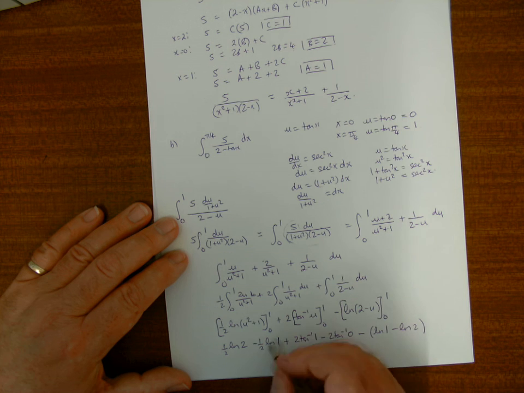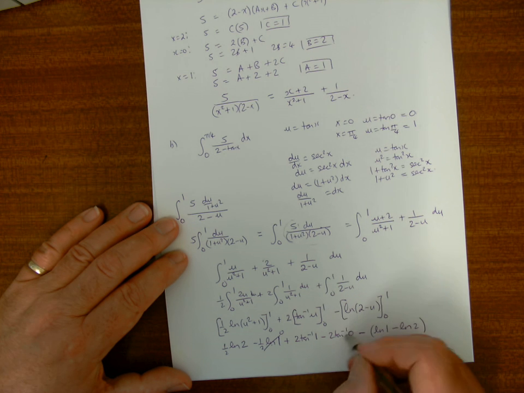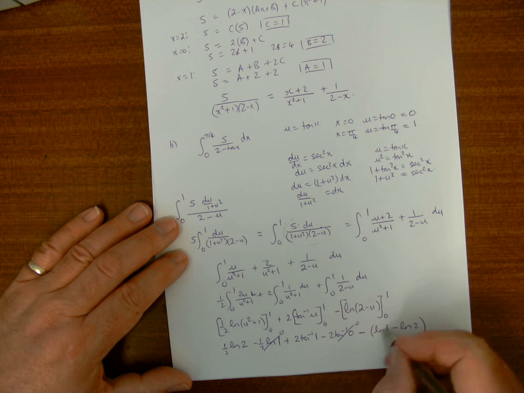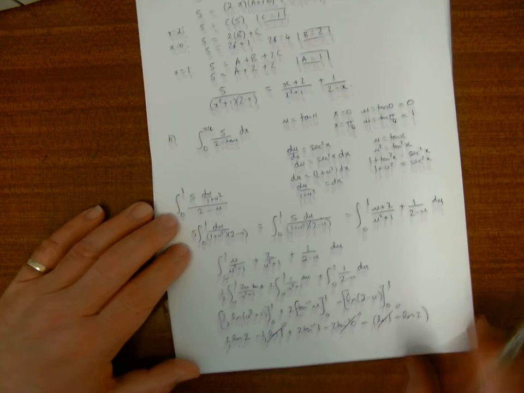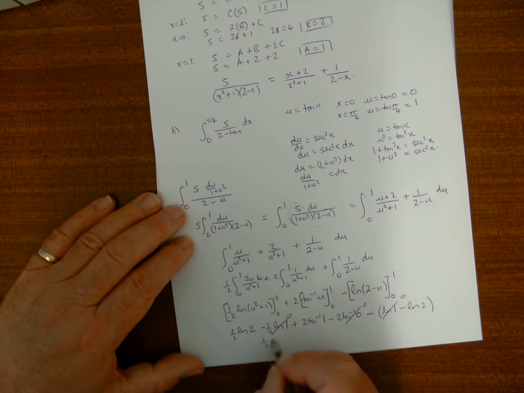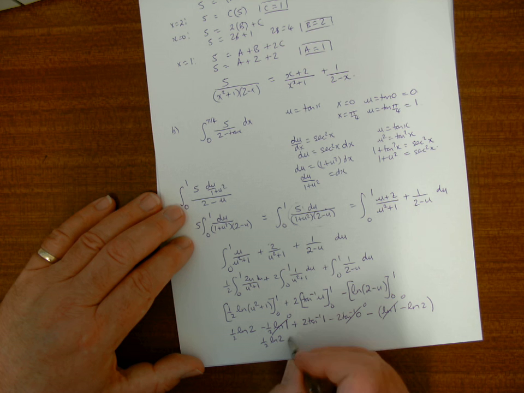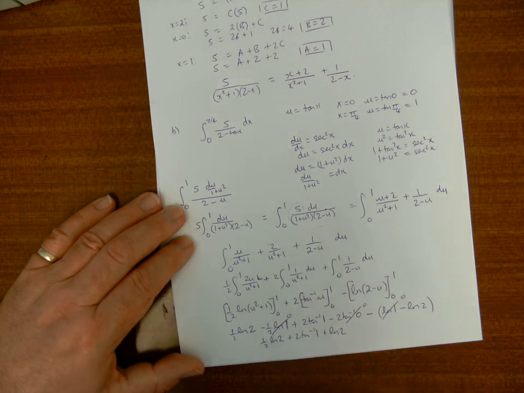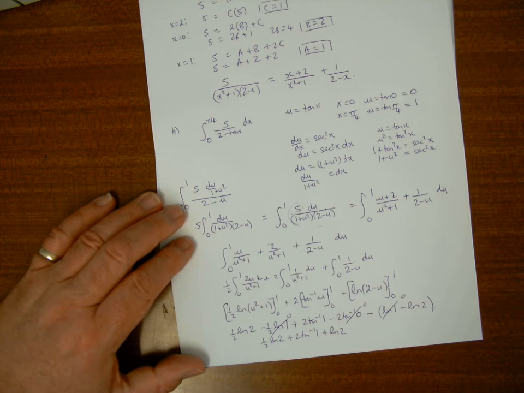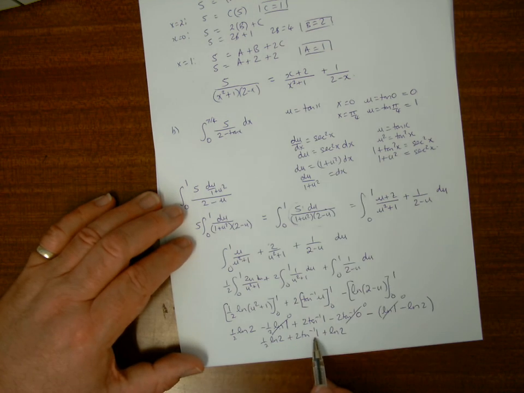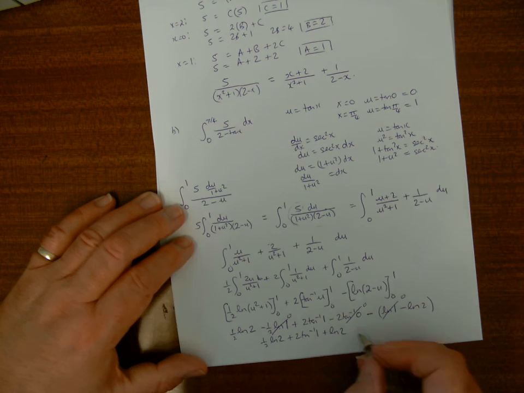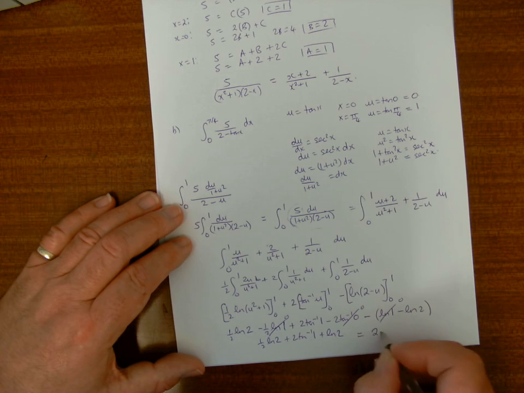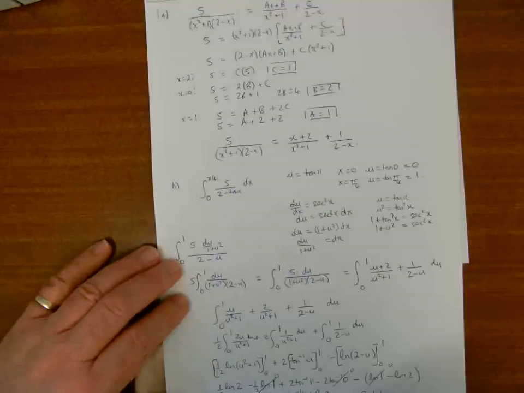So log of 1 is 0, tan to the minus 1 of 0 is 0, log of 1 is 0. So the calculation I'm doing is half log 2 plus 2 tan to the minus 1 of 1 plus log 2. If I type that into the calculator, remember I'm in radian mode for that one, that will give me 2.61 to three significant figures.